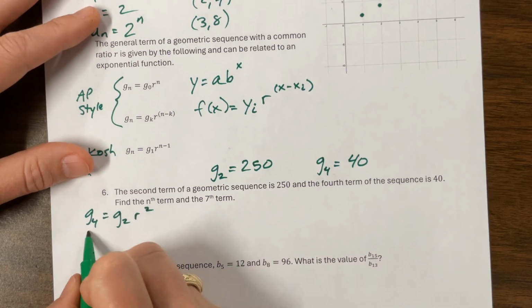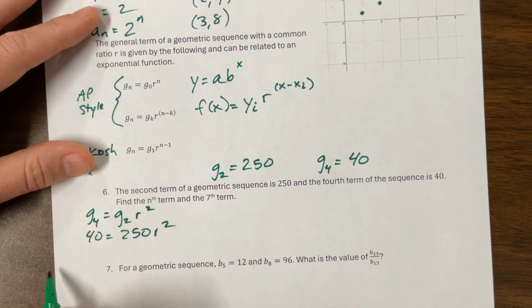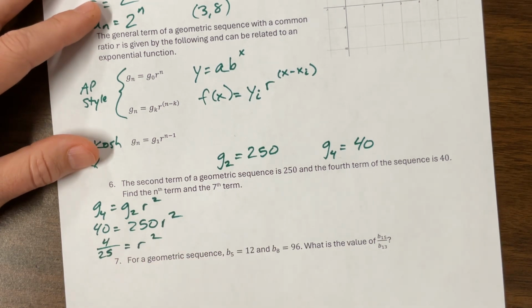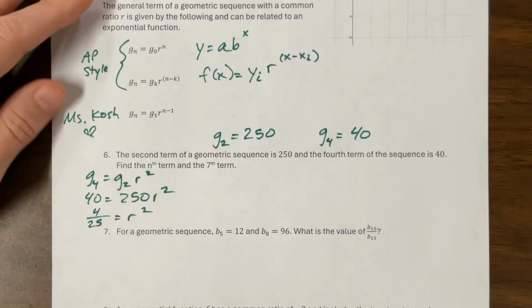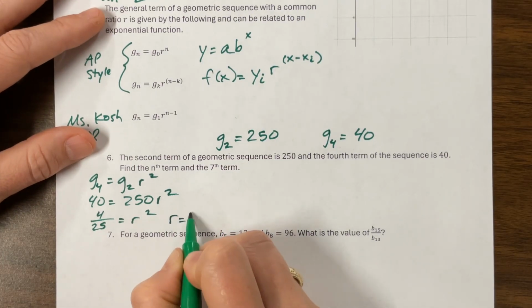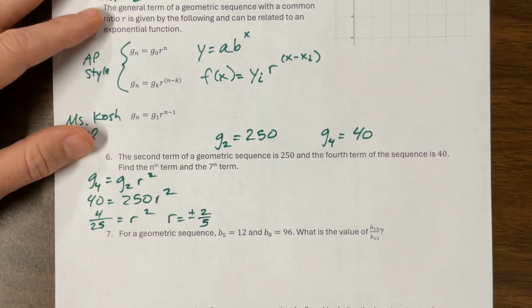So 40 equals 250 times R squared. When I divide, I end up with 4 over 25 is equal to R squared. Now you might remember it's the square root, plus or minus. So my R value could be both plus or minus 2/5, since the square root of 4 is 2 and the square root of 25 is 5.